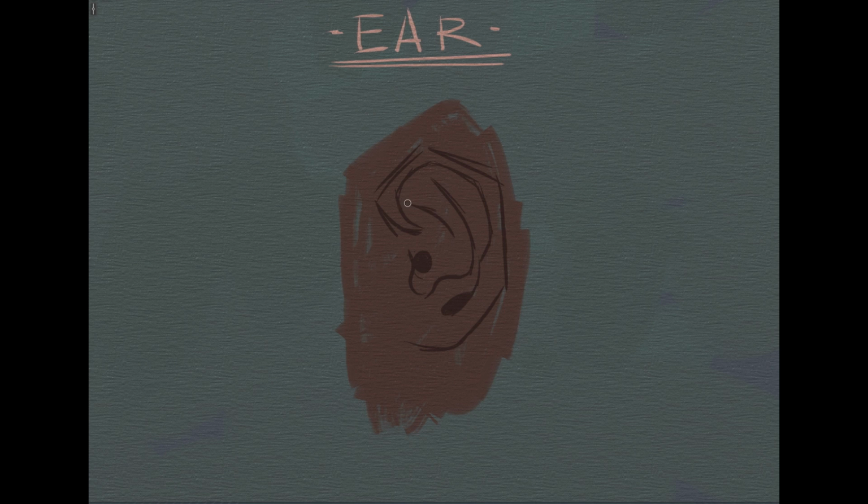Okay, so this right here, there's usually a little depression right there. Okay, and there is a dark depression here, dark value, where the folds of the helix and anti-helix interlock. This tapers in, okay, and then there's basically the ear hole there.